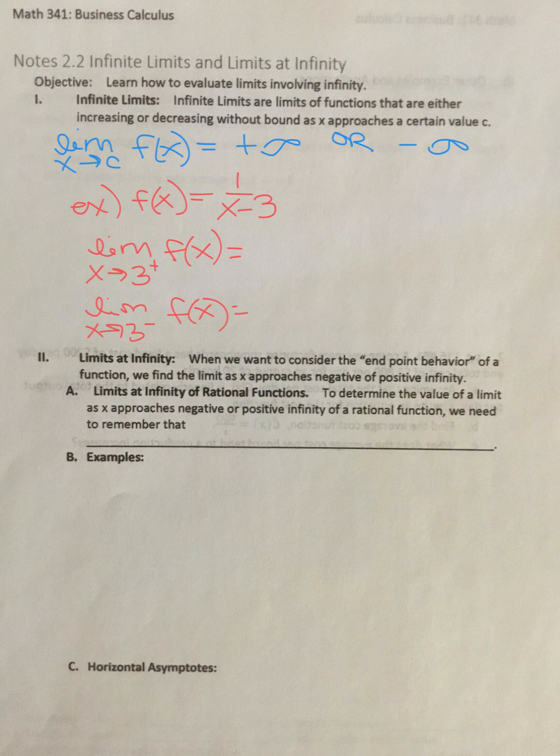Well, let's take a look at a graph of this function. So we notice it's a rational function, and the denominator would equal 0 when x equals 3. So that is where we would have our asymptote. So the function would actually look something like this. Two nice smooth curves, but a break at x equals 3.